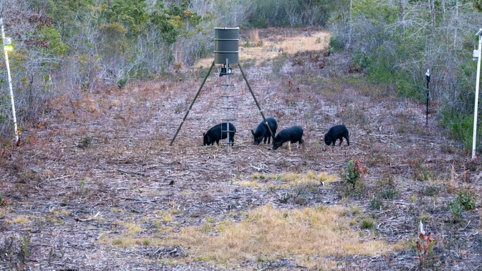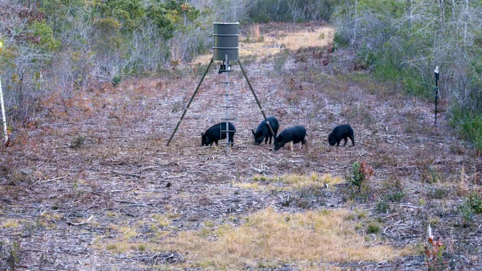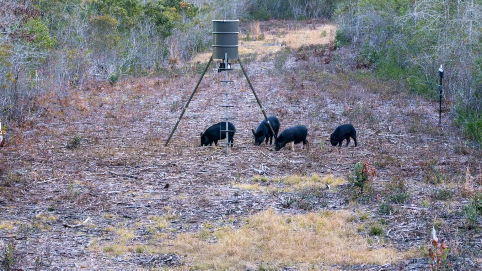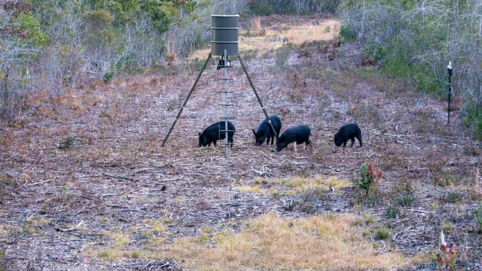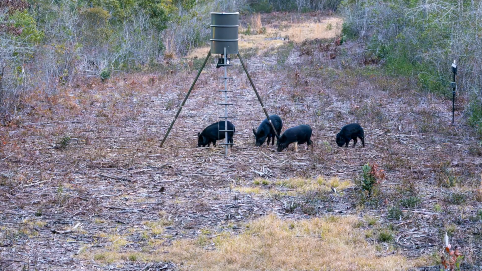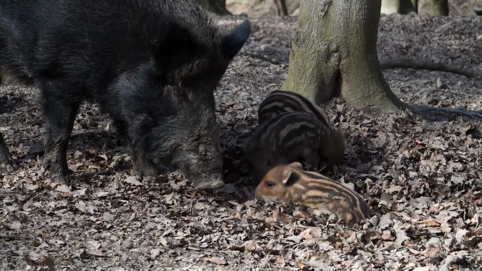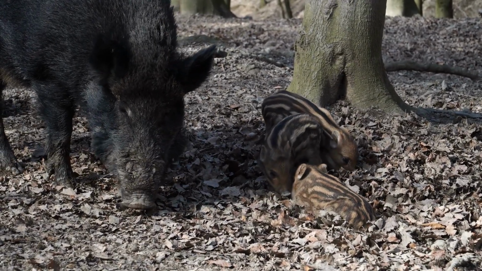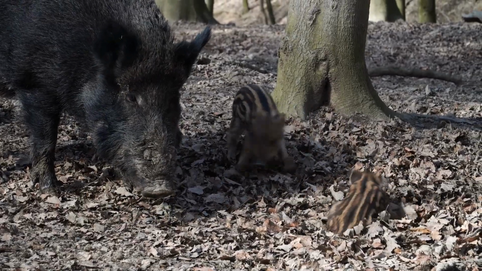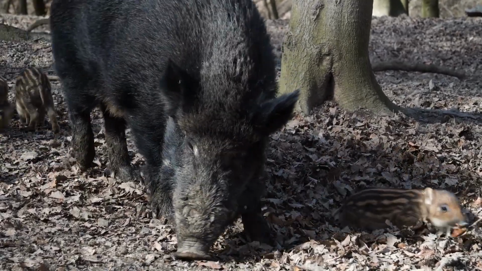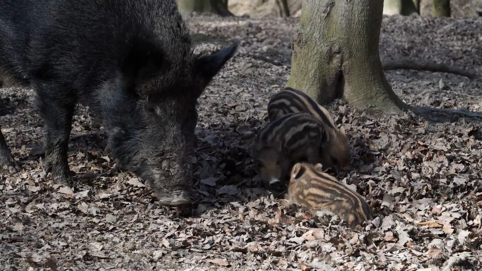USDA Wildlife Services kills approximately 400,000 per year. Aerial gunning, trapping, toxicants, at enormous per-animal cost, with no measurable impact on population trajectory. The reproduction rate, sows producing 2 litters of 4 to 8 piglets per year, outpaces removal. What is a wild boar elementally? A warm-blooded, free-ranging mammal consuming a natural diet of roots, grain, nuts, and small animals. It is, by every meaningful agricultural standard, a grass-fed, free-range, high-protein livestock animal.